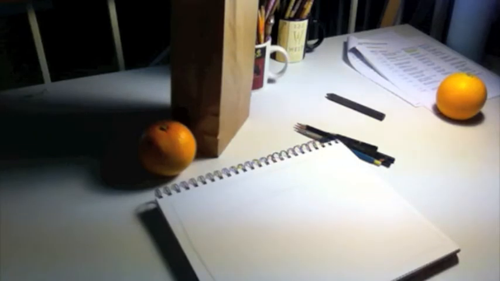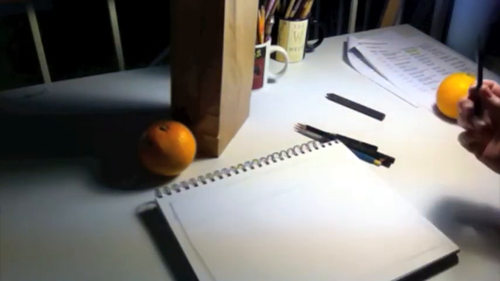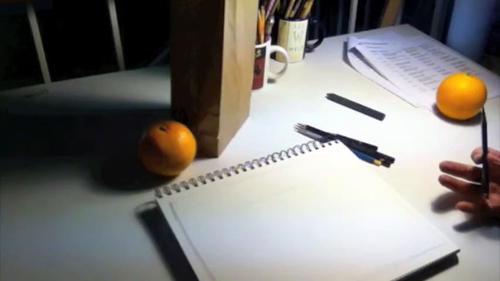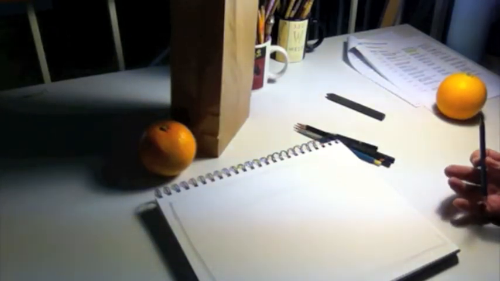Just give me a space to work in here. If you want to take a ruler and make it really exact, you can do that. I'm just going to be loose with it like that for the moment.